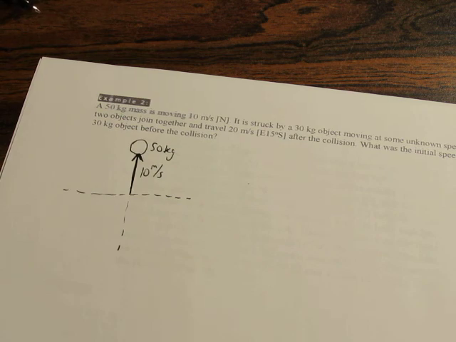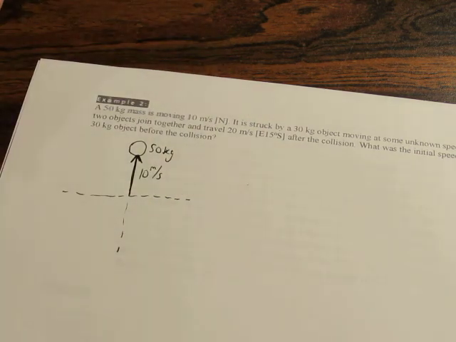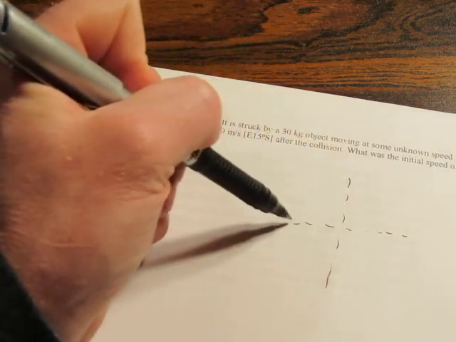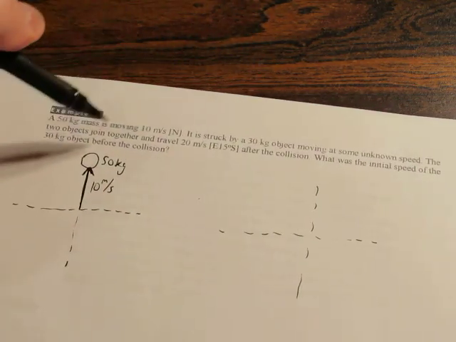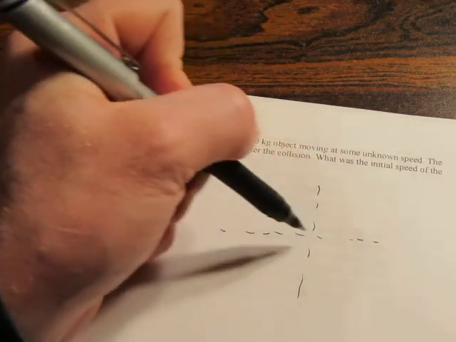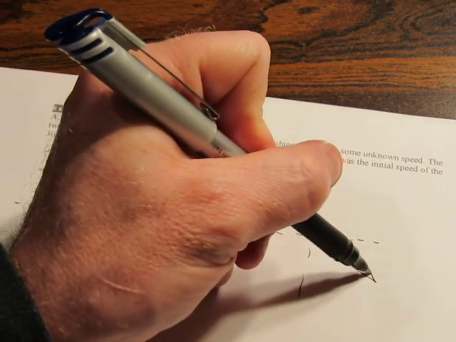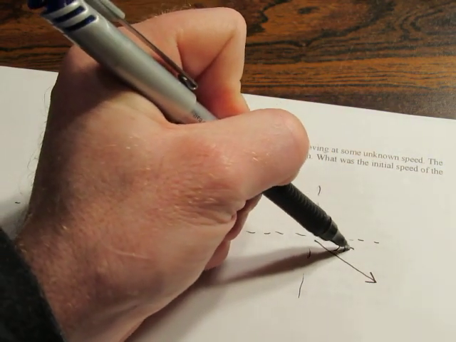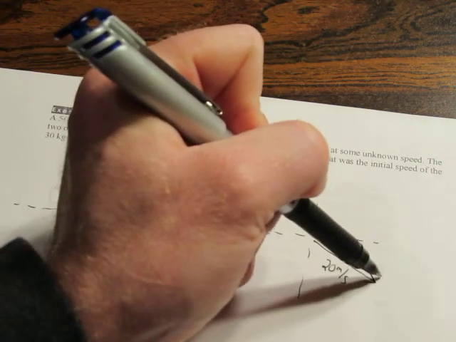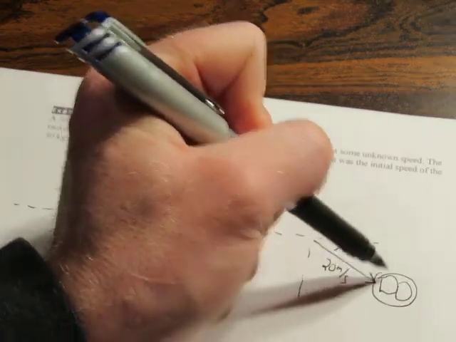Okay, so a 30 kilogram object comes in from some direction, strikes this, the two objects join together, and in the end, after the collision, it says the two objects join together and are traveling 20 meters a second east, 15 degrees south. 15 degrees, 20 meters a second, and this is a large object that is the two objects joined together.